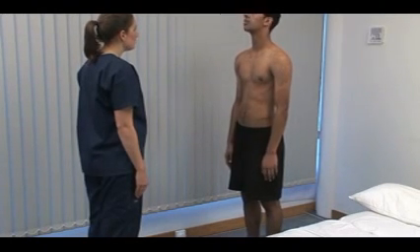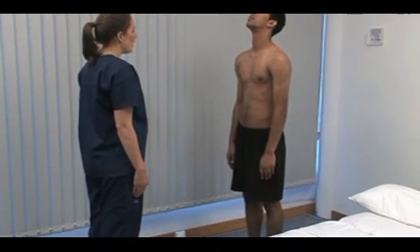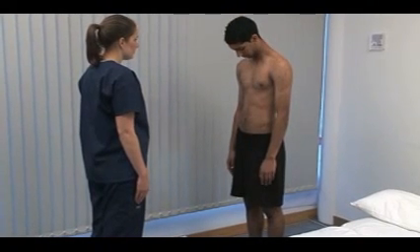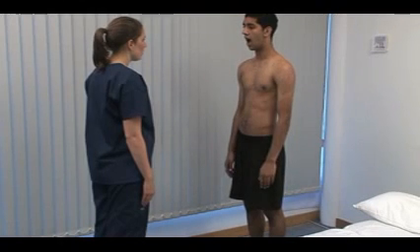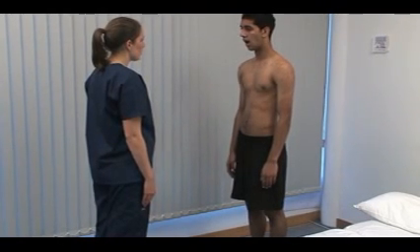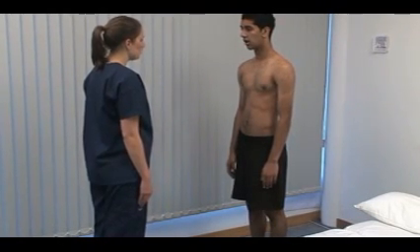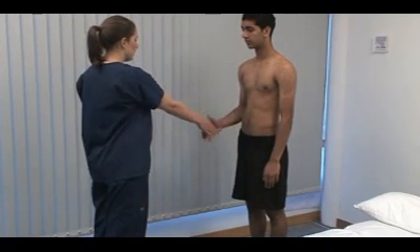Look up at the ceiling. Cervical extension. And down to your chest. And flexion. Please look straight ahead. Can you open your mouth and move your jaw from side to side? Testing function in the temporomandibular joint. Thank you.